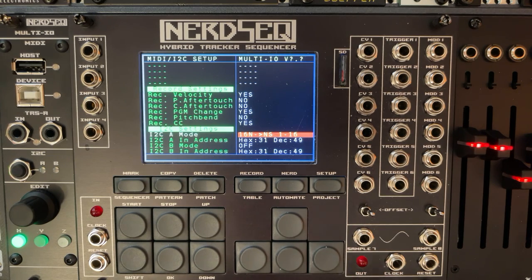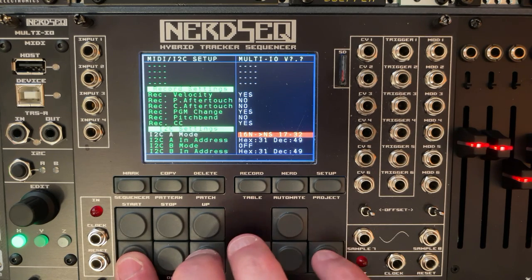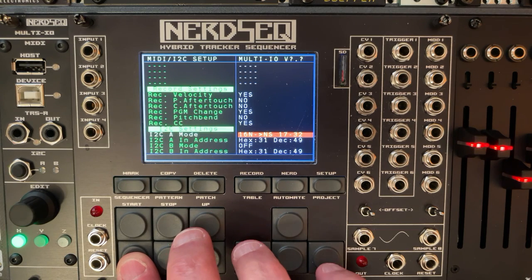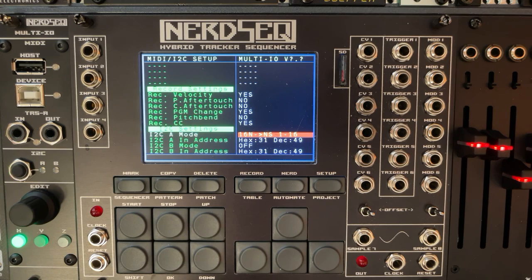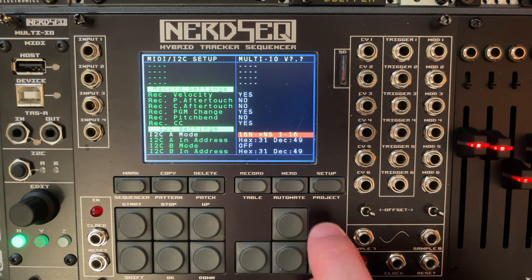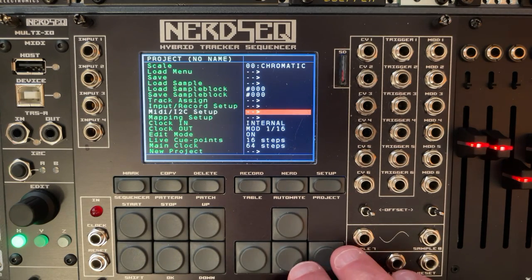And even though I only have a fader bank that has 8 channels, if I go further, you can see that, yeah, you can add more channels here, and there are other devices you can integrate too. But all we need to do is deal with 16N into the Nerdseq. Then I'll hit project again, so that should be set up.